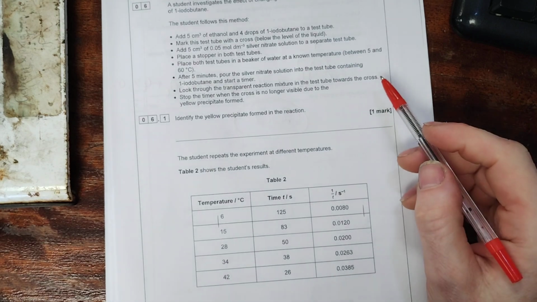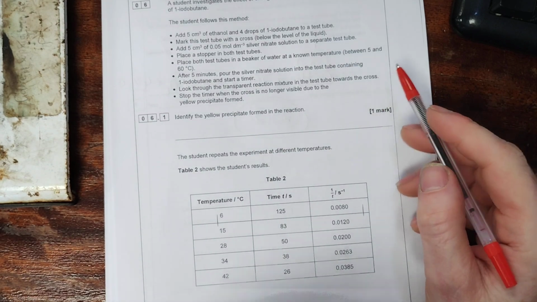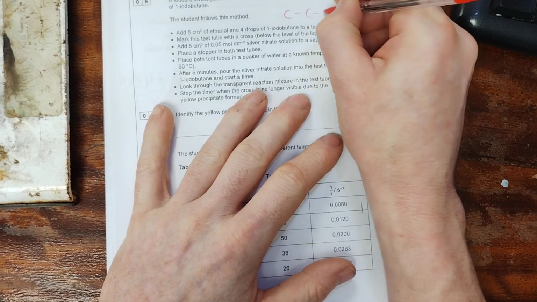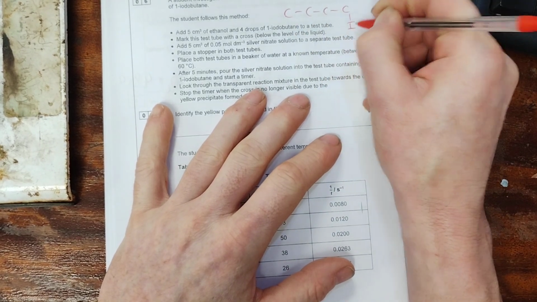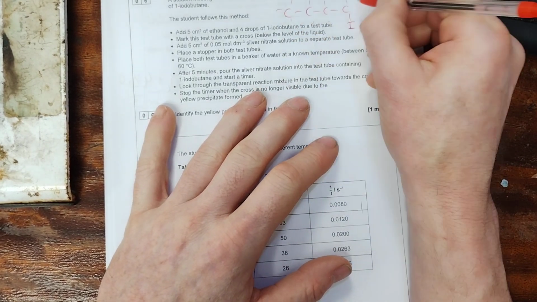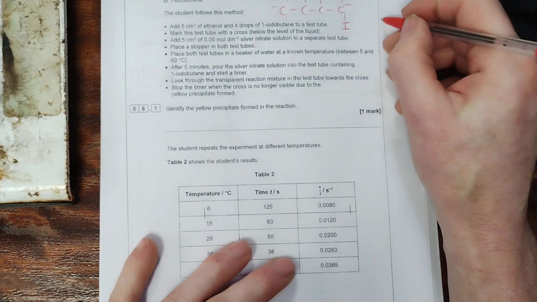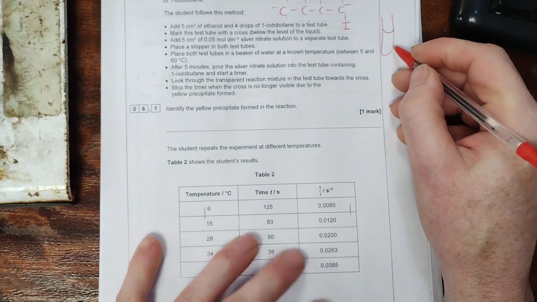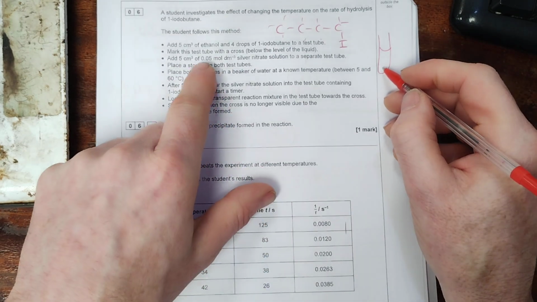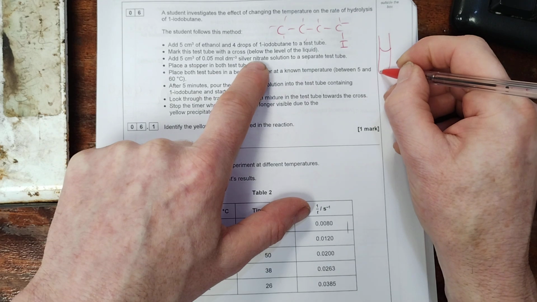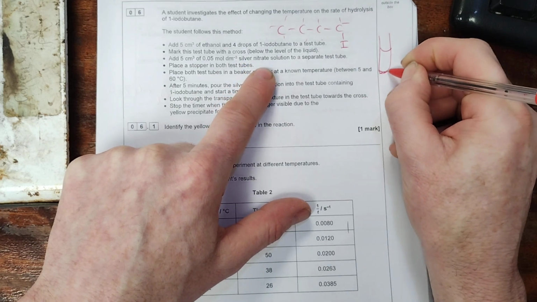This question was about nucleophilic substitution. You've got this chemical called iodobutane, C, C, C, C, and it's got an iodine in there. All of these are hydrogens. You're going to put this iodobutane in a test tube, and then mark this test tube with a cross below the level of the liquid, maybe somewhere like that.